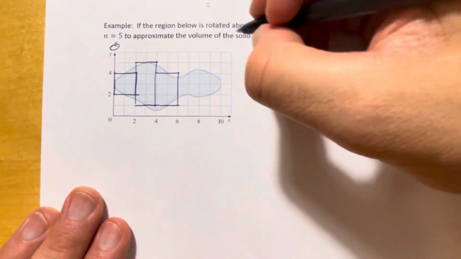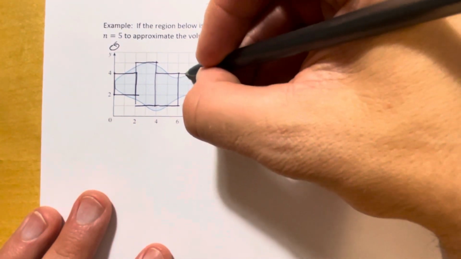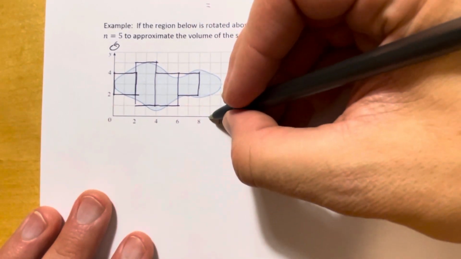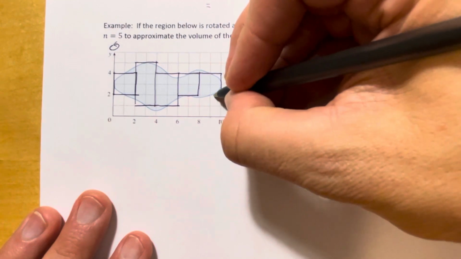That constructs that rectangle right there. Here I can see that the bottom and top are here and here, so I'm going to draw this rectangle in like that, and then 9 goes here and here, so I'm going to have this, okay?